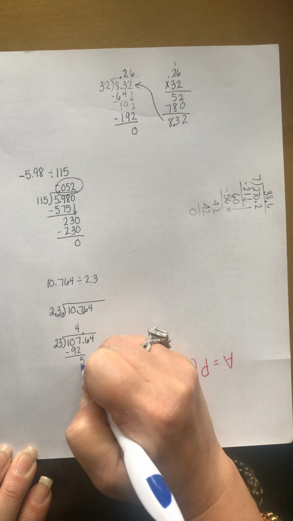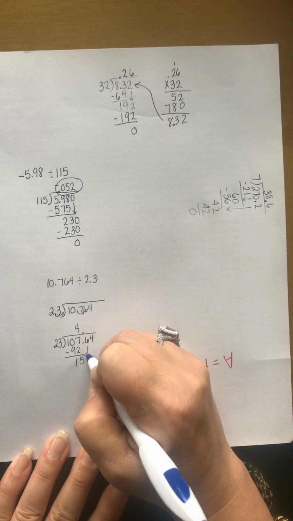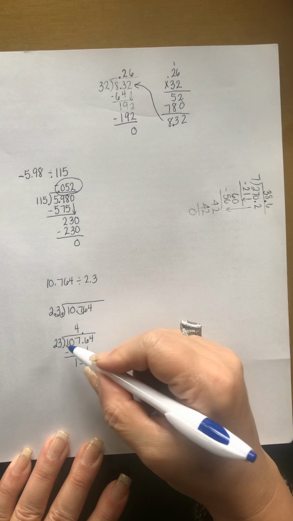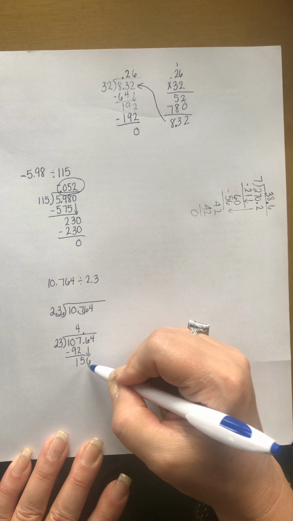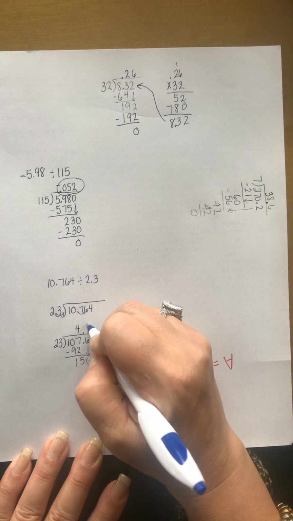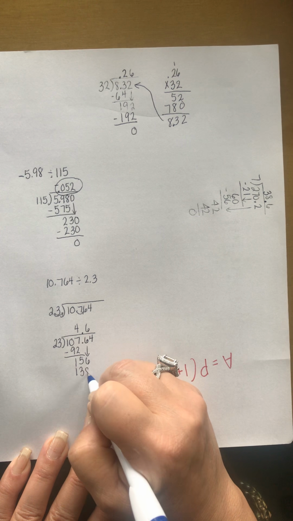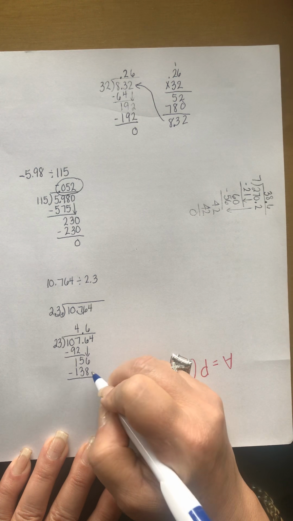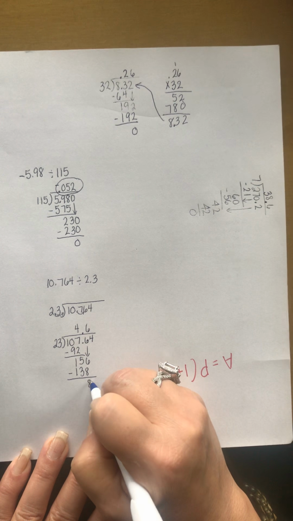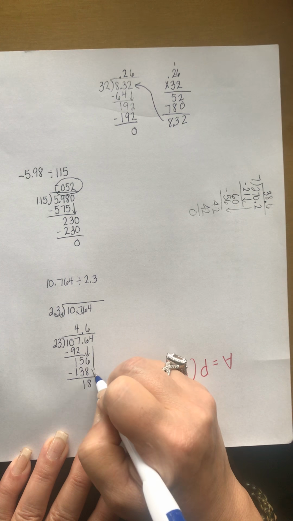Subtract 5, 15. Bring down the 6. How many 23s get closest to 156? And that would be 6. 23 times 6 is 138. We're going to subtract and we get 18, and then bring down the 4.